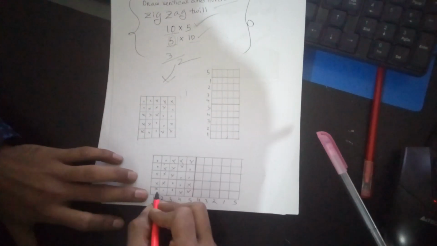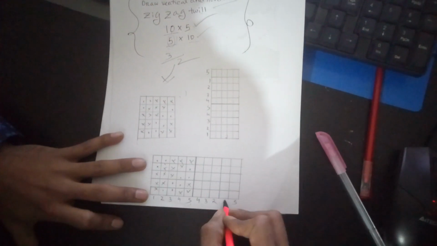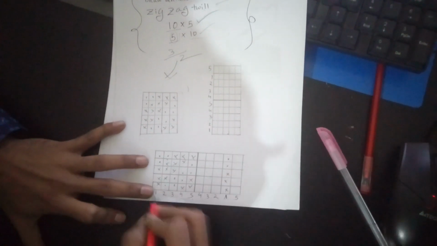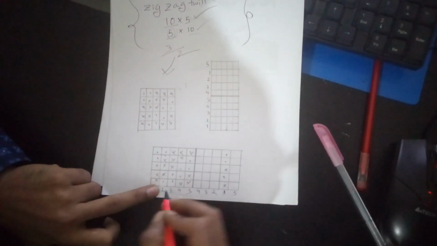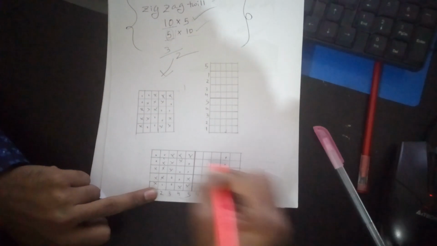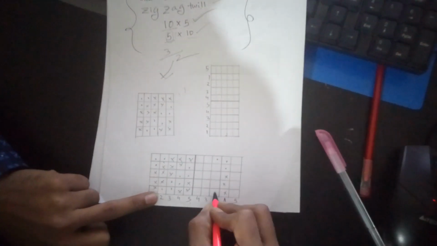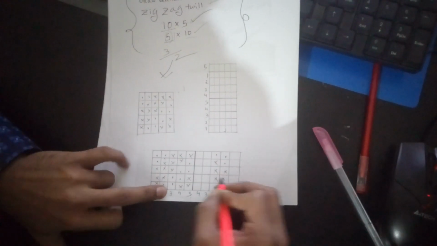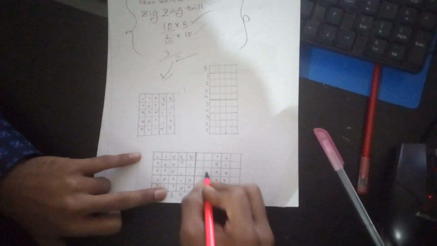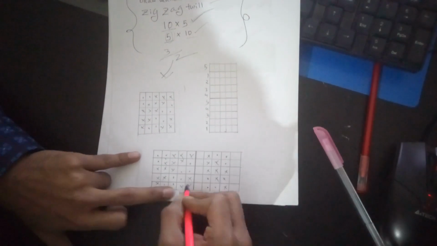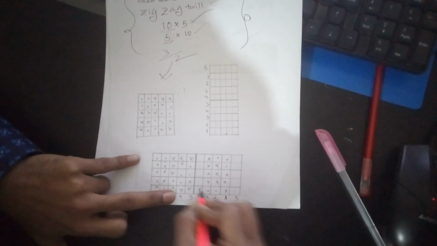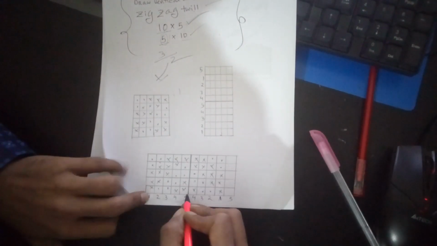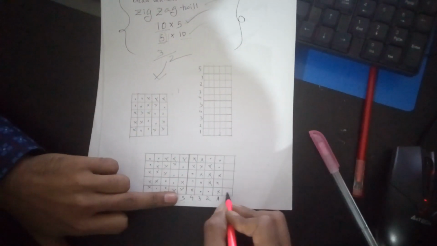The first one, 3 up 2 down, we position here; the second goes on number 2, the third on number 3, the fourth on number 4, and the last one, 5, on number 5.